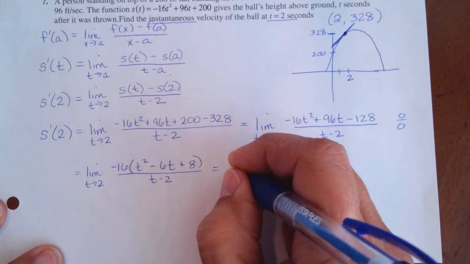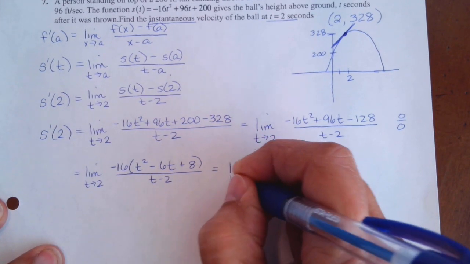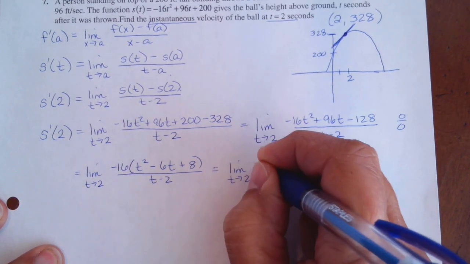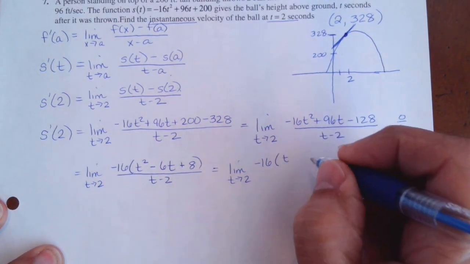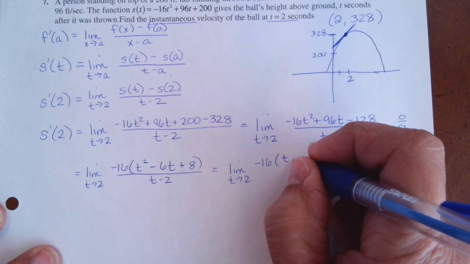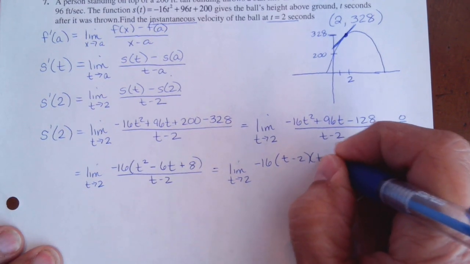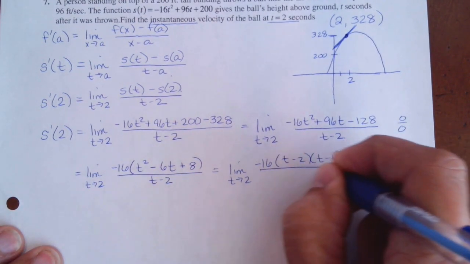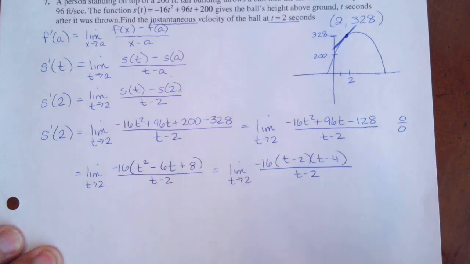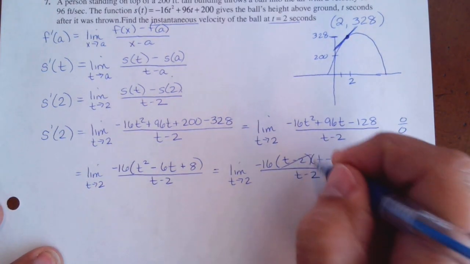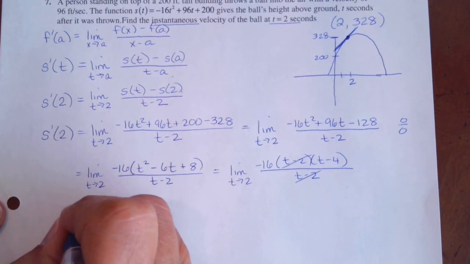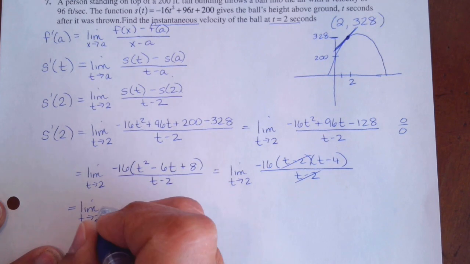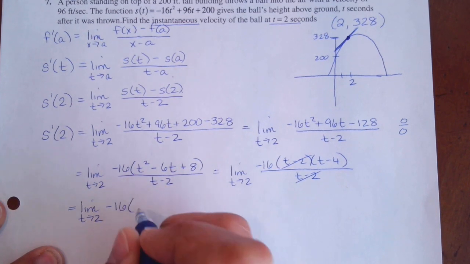All right, so let's factor. So we have negative 16, and then this factors t minus 2, t minus 4 over t minus 2. So you'll see the t minus 2's will cancel out. So now I'm left with the limit as t approaches 2 of negative 16 times t minus 4.